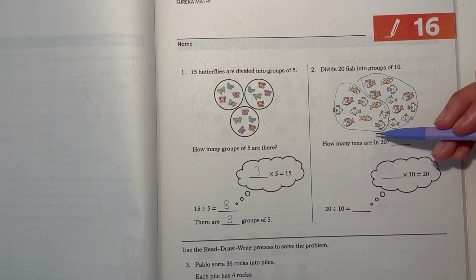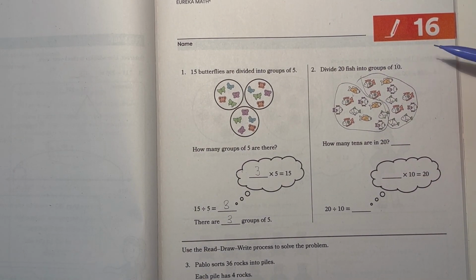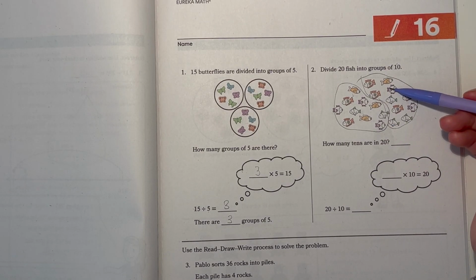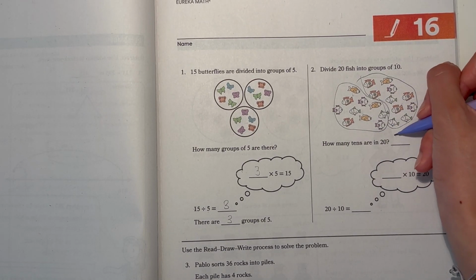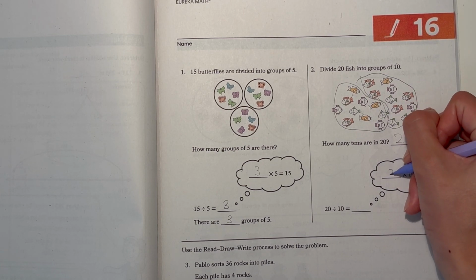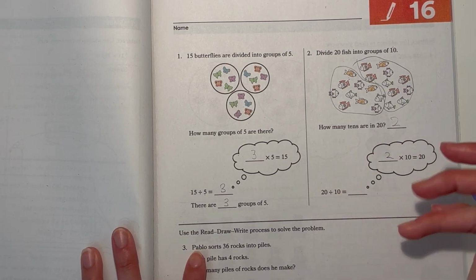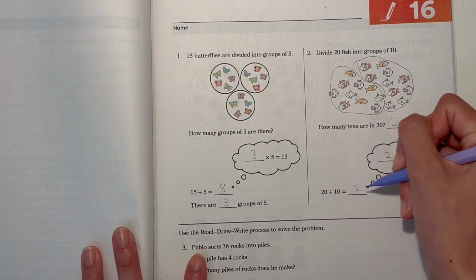Well, in 20, there's 20 fish, and we're dividing into groups of 10. And we have 2 groups right here. So that means there are 2 groups of 10 in 20. That means 2 times 10 equals 20. So 20 divided by 10 equals 2.